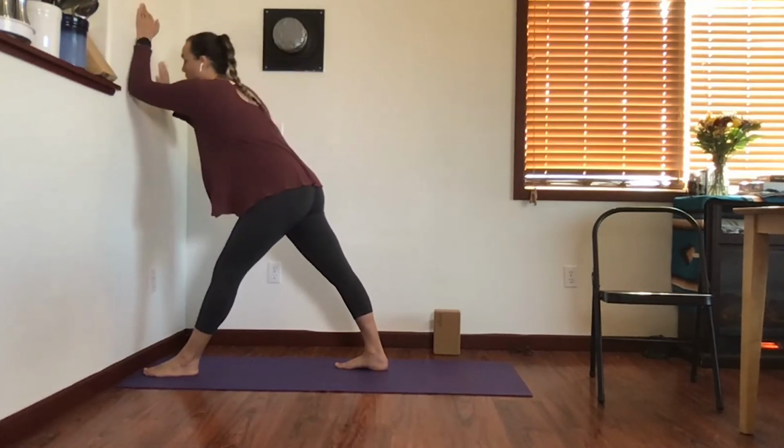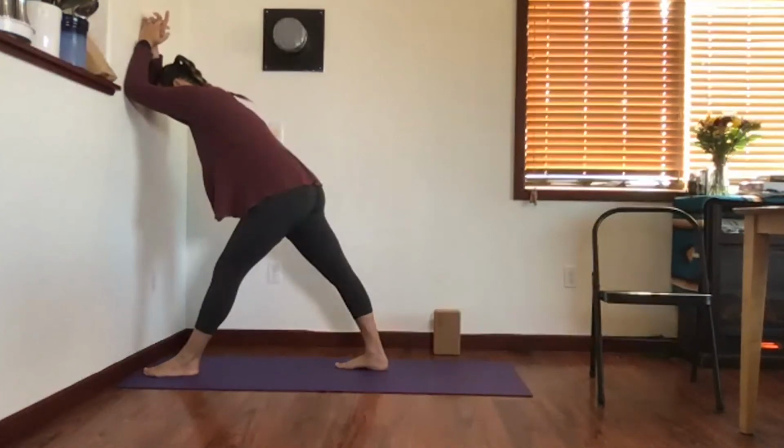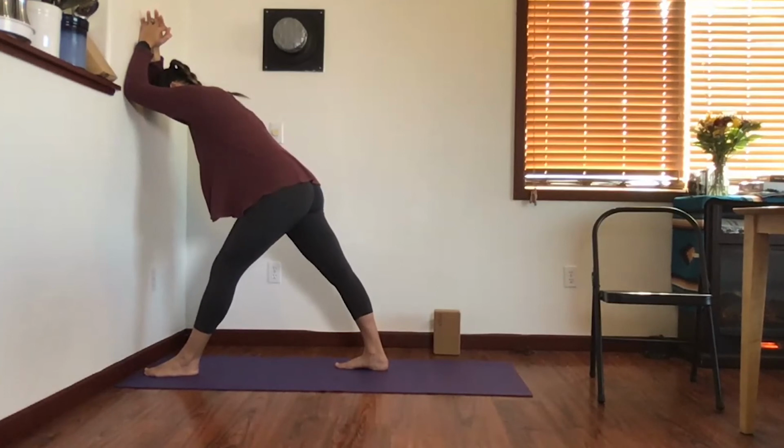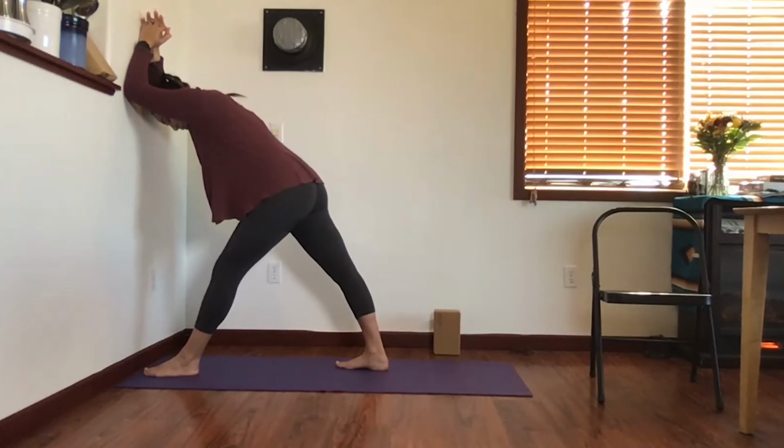And if you feel comfortable doing so, you can even bring your forearms to the wall here. There is quite a significant stretch in the calf of that back leg. Take a nice deep inhale and exhale. Almost think about turning that inner right heel back to the wall behind you. Inner right thigh, inner right knee turns back to the wall behind you.